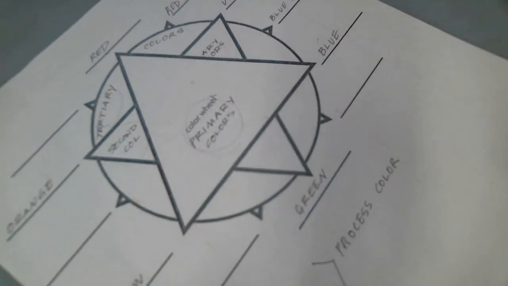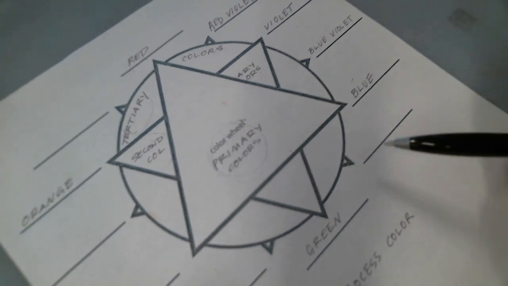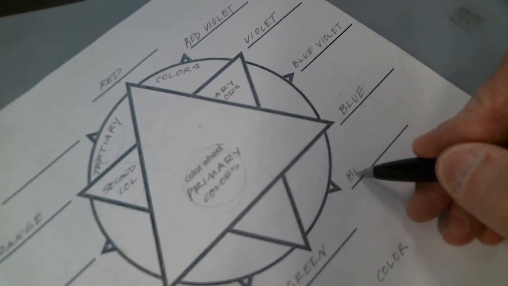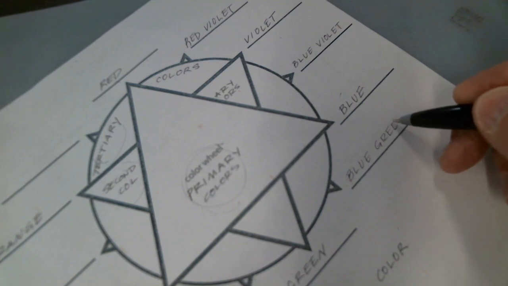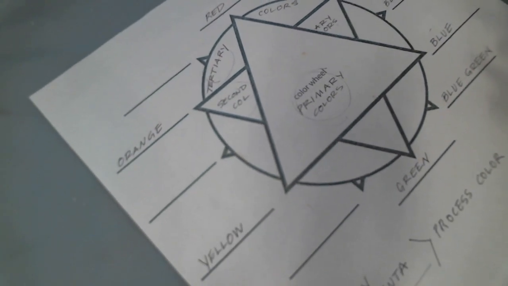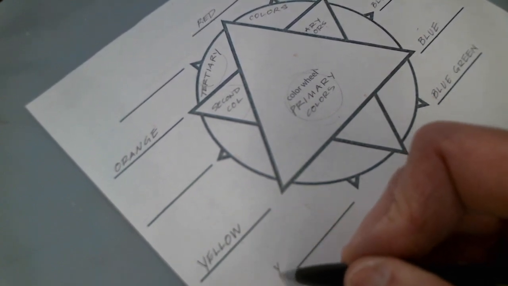Okay. Same here, the primary color is blue, secondary color is green, so it's simply blue-green. Same here, here's your primary yellow, yellow-green.